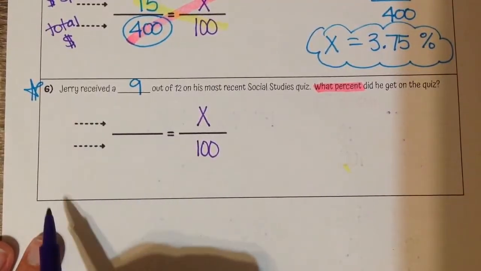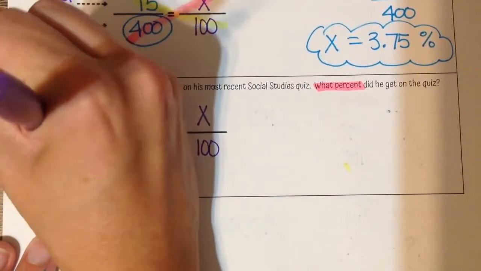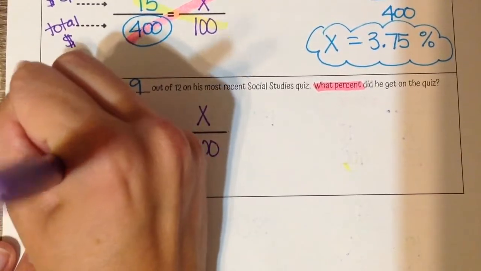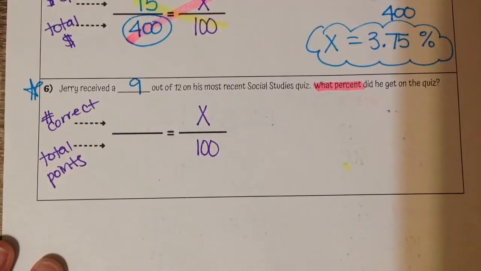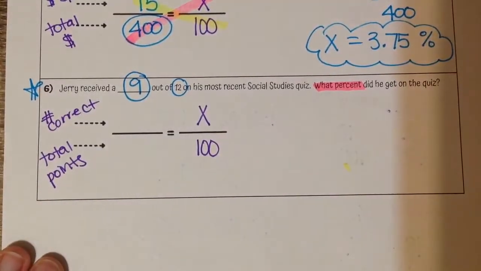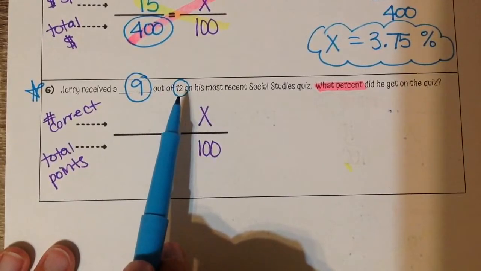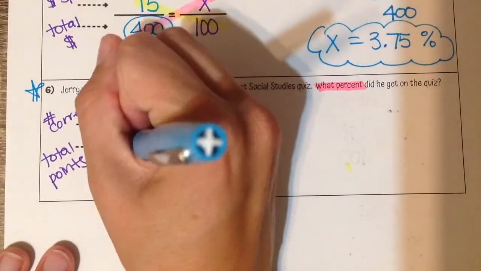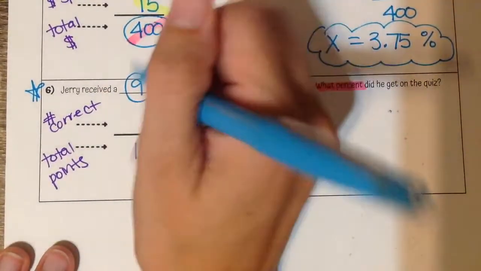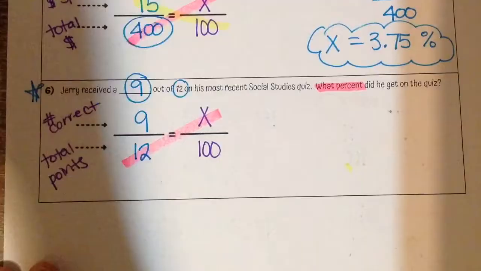Now, what two things am I comparing here? We're talking about his test score. So we're talking about the number that he got correct compared to the total points. So these two other numbers that are given to us here, we've got 9 and we've got 12. Which one is talking about the total? Were there a total of 9 questions or a total of 12? The 12 is saying that's what it was out of. That is your total amount. It does come after the word of too, which means the 9 is the ones that he got correct out of those 12. So now let's solve our proportion.